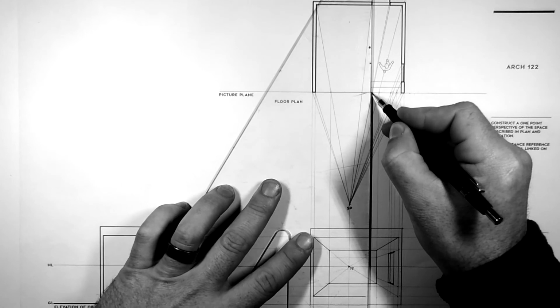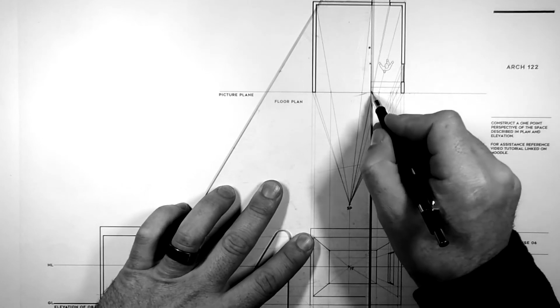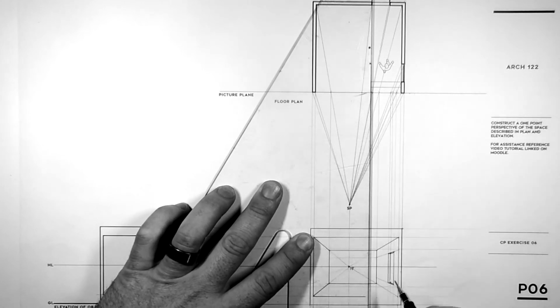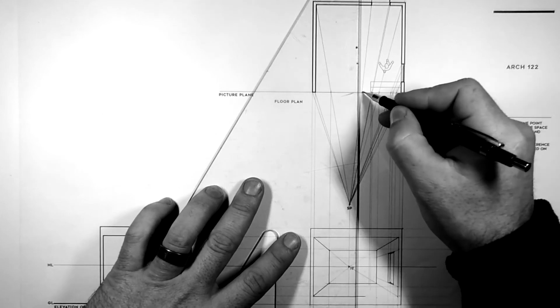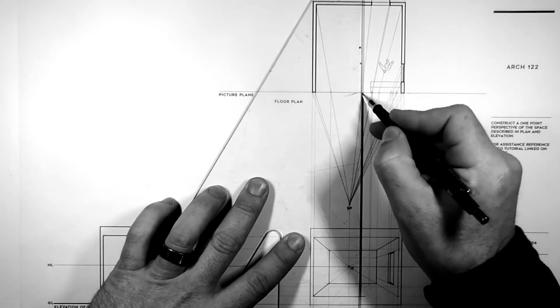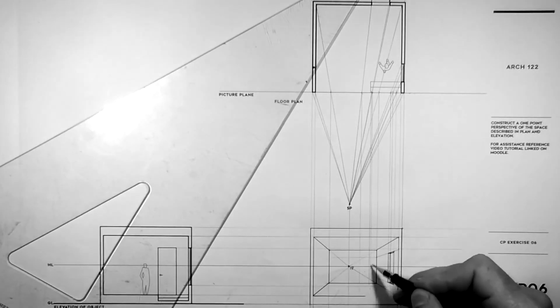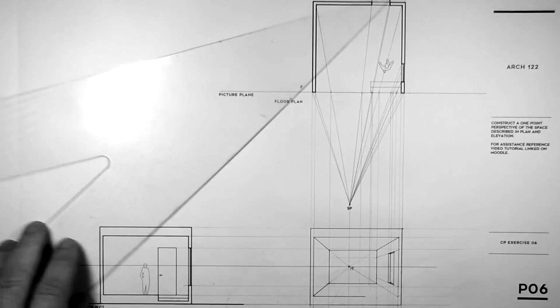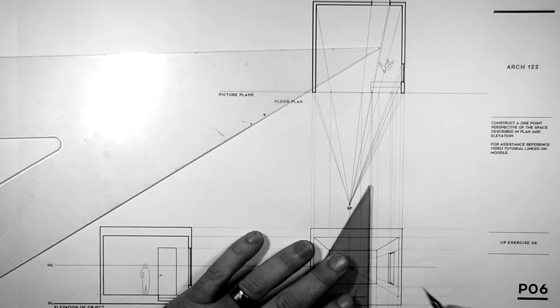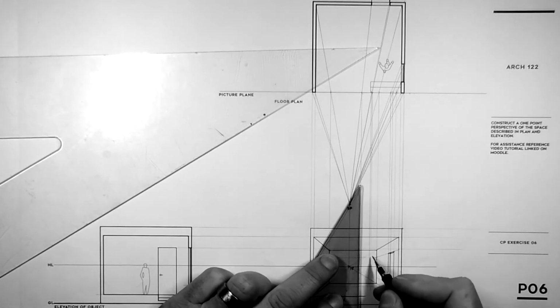And those two are very close to one another, so we're going to be real careful that we get those just right. And from there down. And so now we have the overall lines here that form our doorway, so we can darken the appropriate ones in.